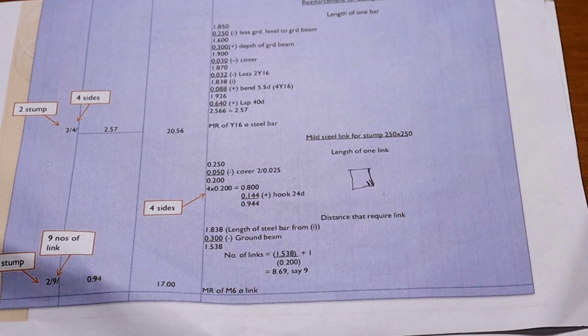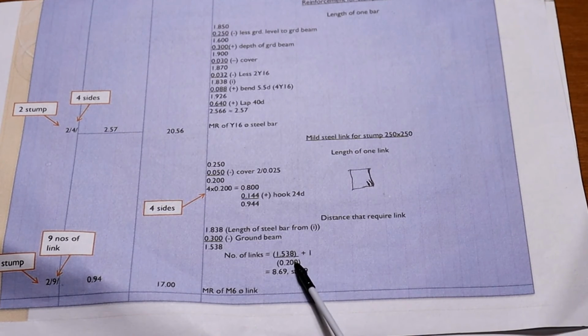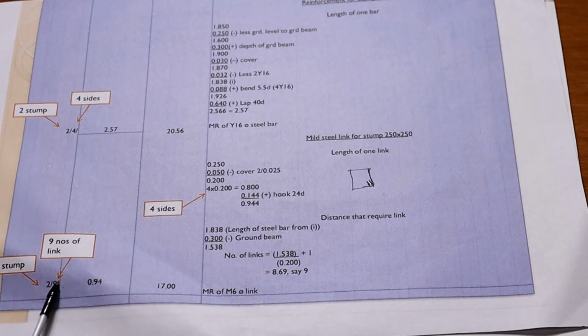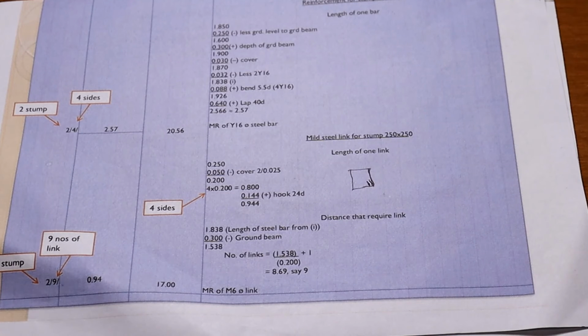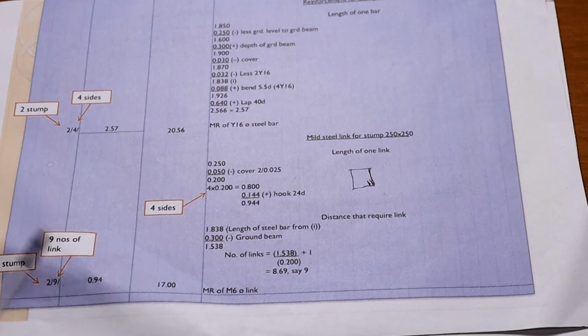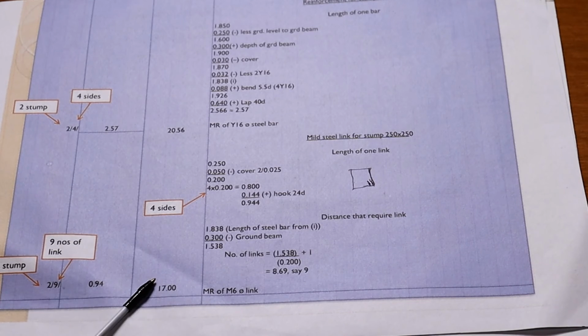All right, so we are told the spacing of the stirrups is 200. So it shall be 1.538 divided by 200 plus 1, and it shall be 8.69. So say 9 stirrups. So we have 2 stumps, 9 stirrups in each stump, and the length of the bar for one stirrup is 0.94. So the total length of the bars we shall buy to do the stirrups shall be 17 meters.